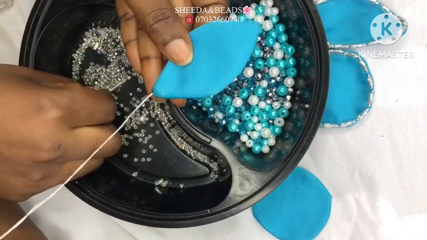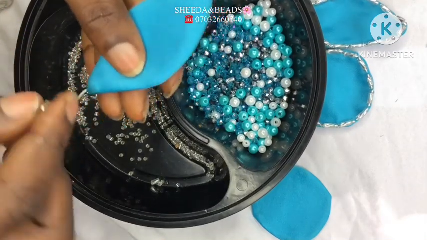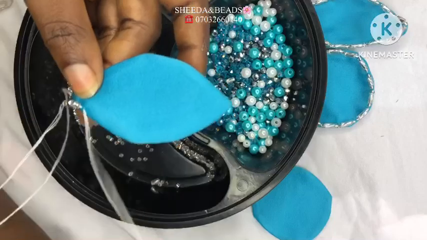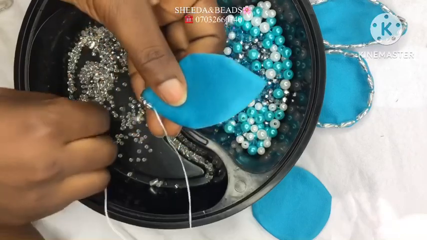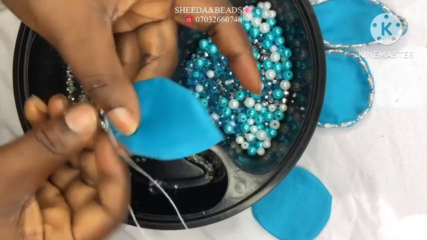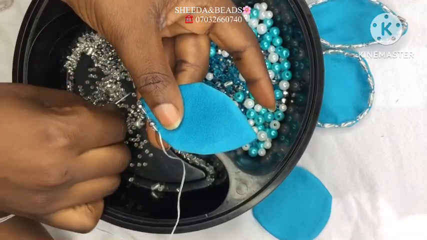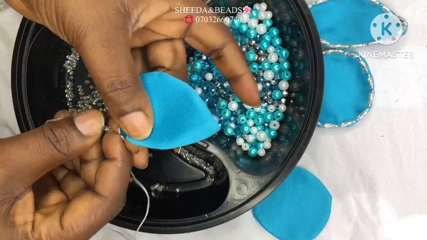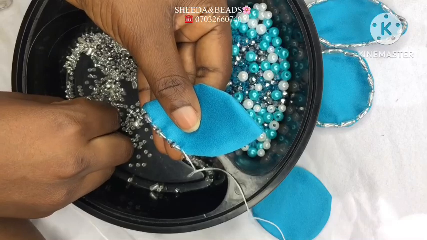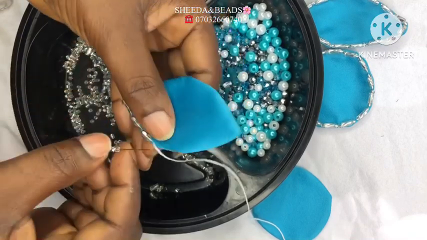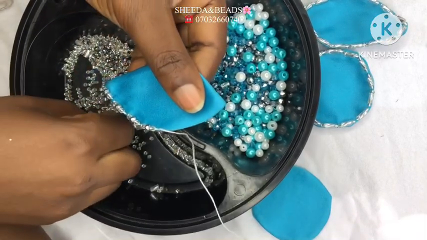Up next, I'll be picking a seed bead, one crystal and another seed bead for the beading of this one. So we are using two different types of beads for the applique. Pick one seed bead, one crystal, one seed bead, then tack it on the fabric, round the edge as shown during the first one. Ensure you bead it neatly and gently. Don't tighten your thread too much so it doesn't fold your applique. Bead it rightly and you get the perfect result.